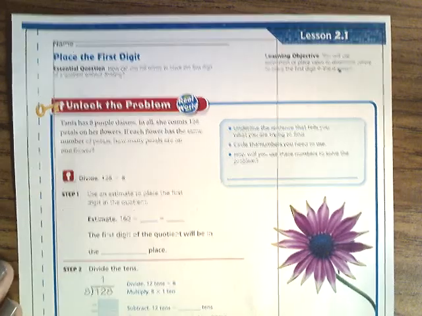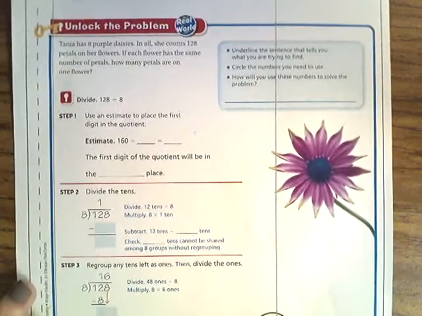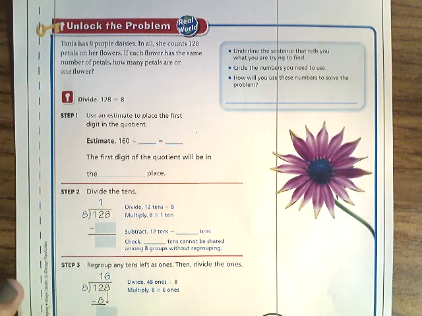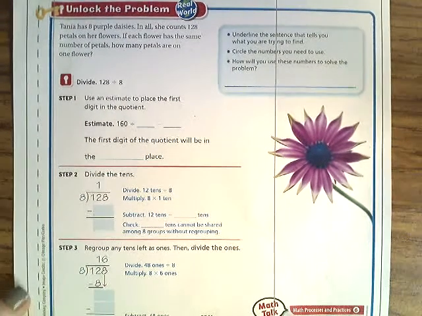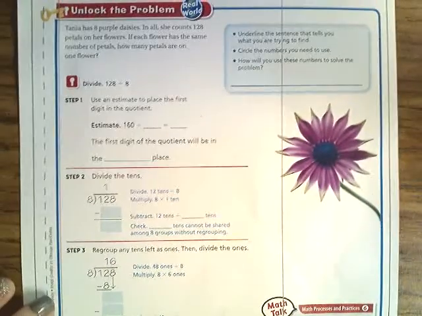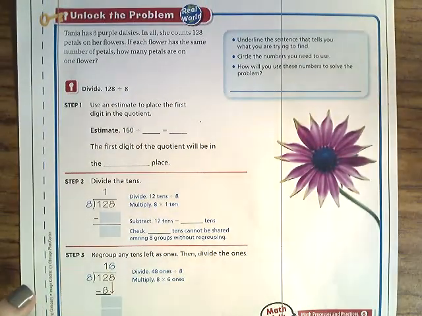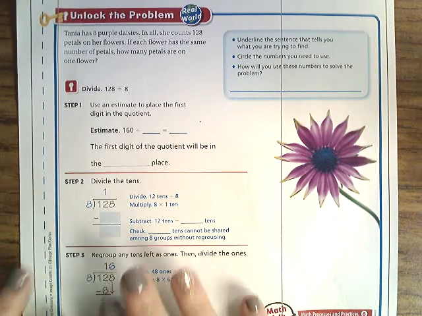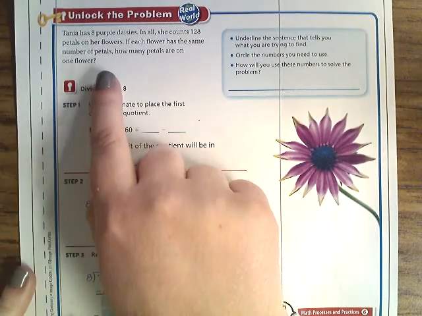And this is placing the first digit. So we're moving into division, okay? You probably did a little bit of division in 4th grade, but I'm going to talk to you a little bit today about estimating when we divide so we can get answers that are close, and then we're going to be talking about placing digits and things like that, okay? All right, so we're at the top where it says unlock the problem.